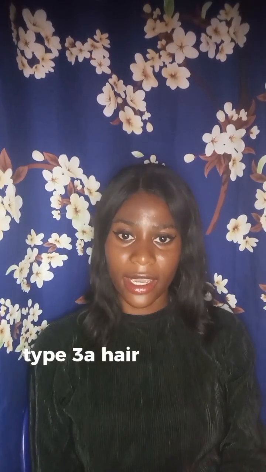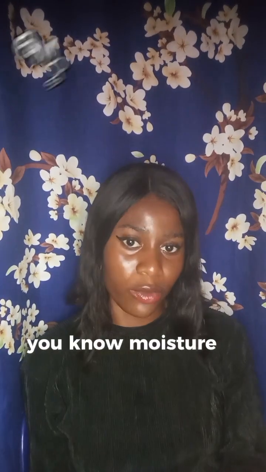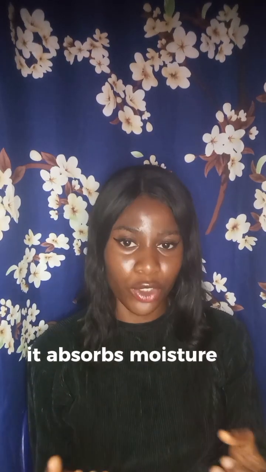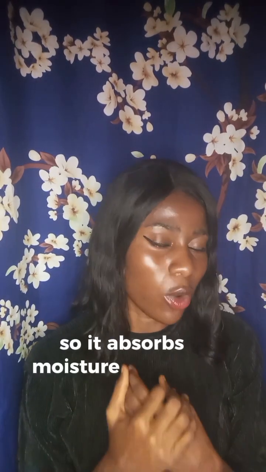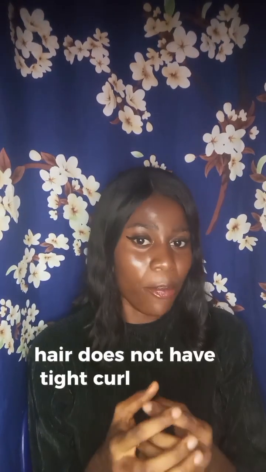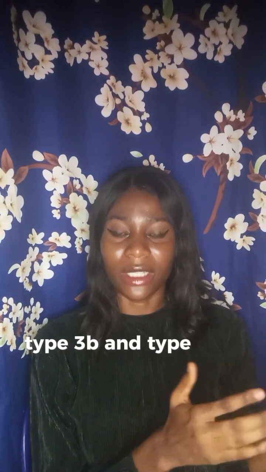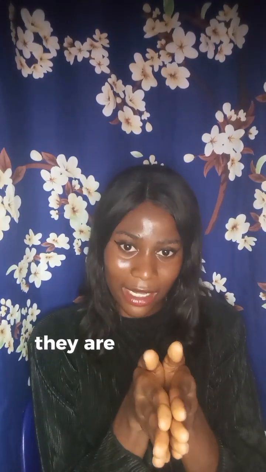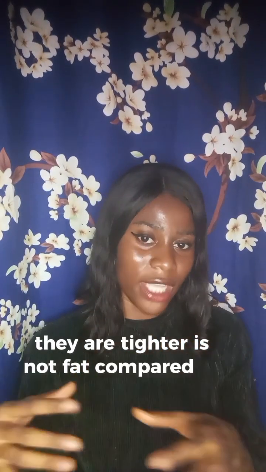Okay, type 3A hair in terms of moisture retention. Type 3A hair is a dry hair, so it absorbs moisture a lot. Also, type 3A hair does not have a tight coil pattern. Type 3B and type 3C have tighter coils.